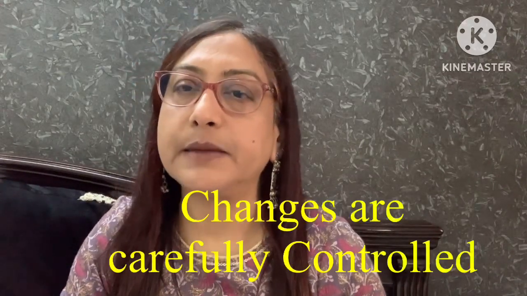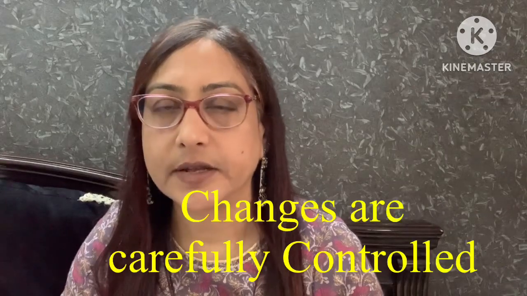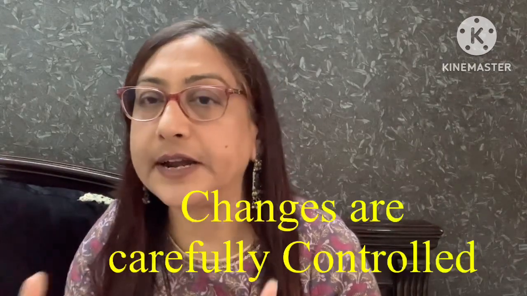Now children, all these movements are in response to changes in the environment, and these changes or these responses seem to be very carefully controlled, because for any particular change in the environment, there is a specific response. It's not like that for different changes in the environment you are getting the same response. So we conclude that all these movements are in response to changes in the environment.